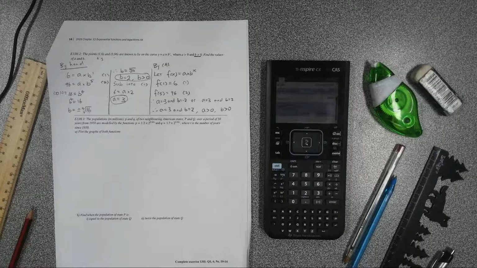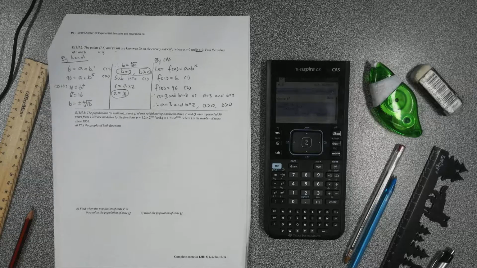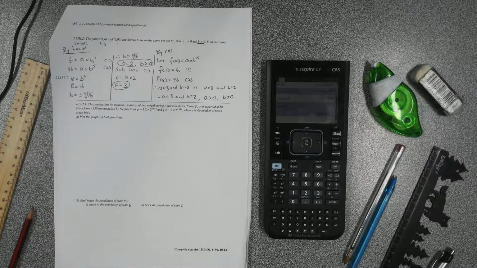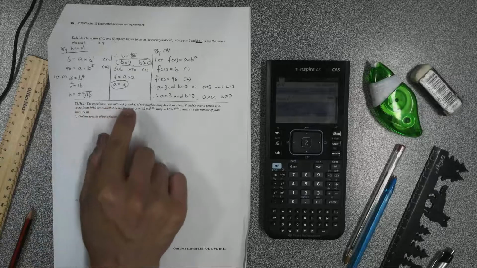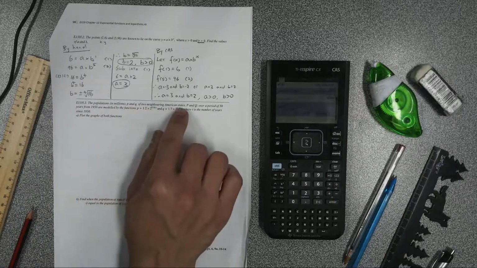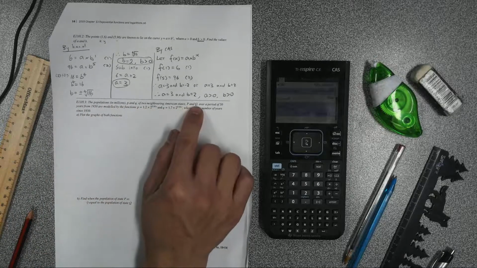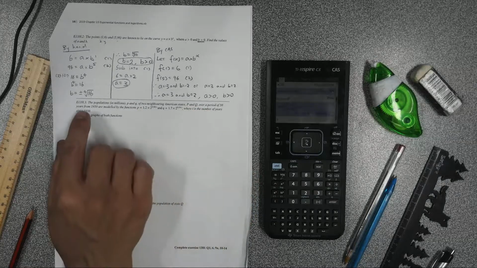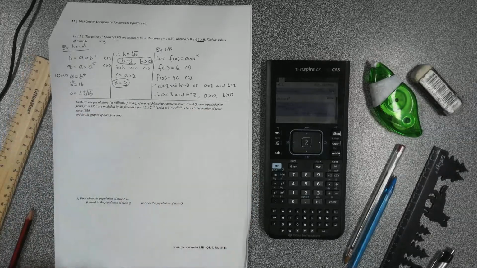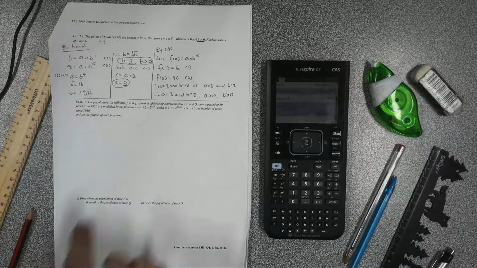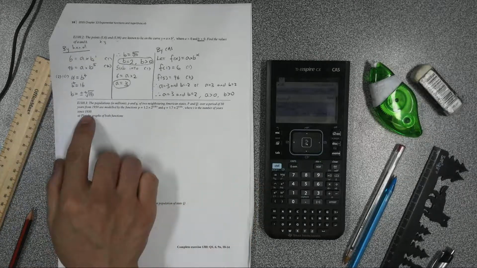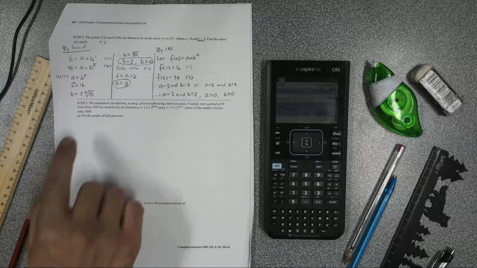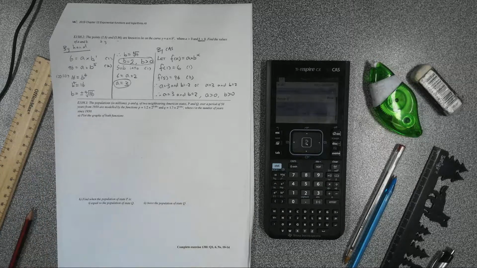Now we're moving on to the next question. So this is a question where we are modelling population growth. In question 3, the populations in millions, P and Q, of two neighbouring American states, capital P and capital Q, over a period of 50 years from 1950, are modelled by the functions given, where T is the number of years since 1950. Plot the graph of both functions.